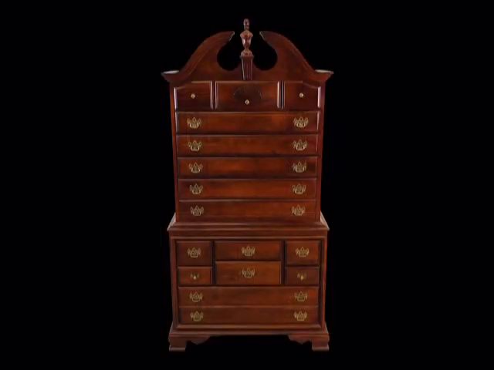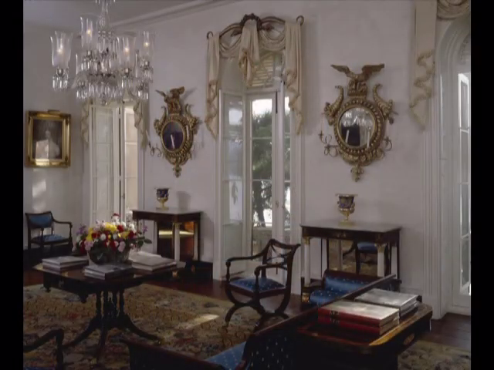Here we have a chest on a chest, a very massive piece, but again, just to point out some of the classical features through here, and the fact that we're dealing with this triangular pediment, the positioning of the urn finials at the top, once again, the influence of Robert Adam and some of his architectural influences on the American Federal style.